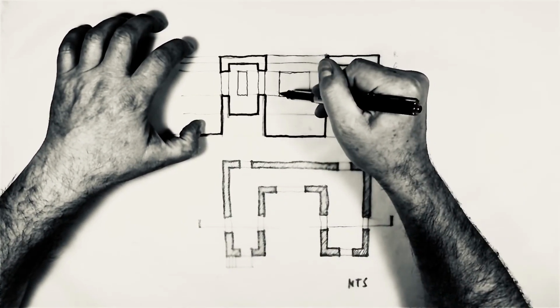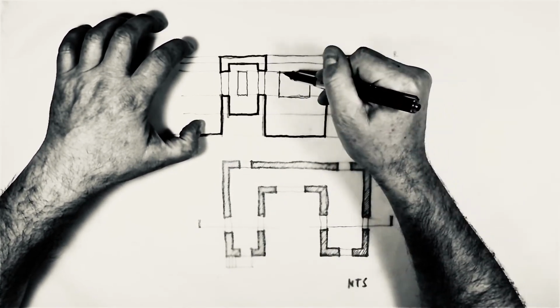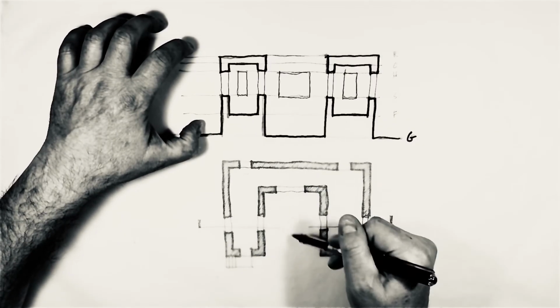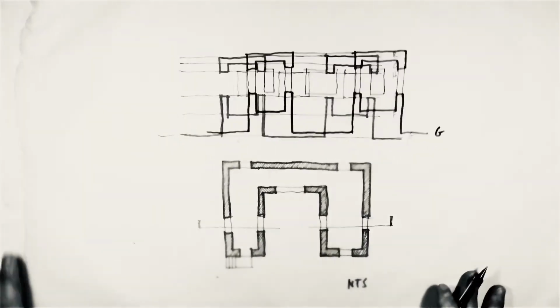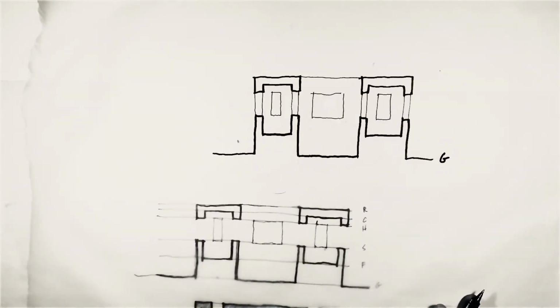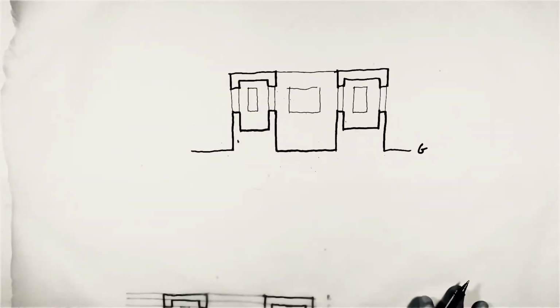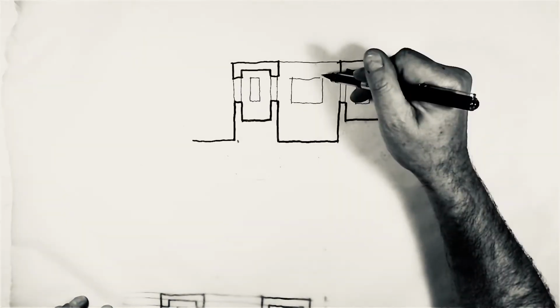I'm going to draw this aperture in elevation. It's on the exterior of the building. I'm out here, I'm looking at it, I'm not inside of it. And I'm going to draw my roof line, and then that is my elevation and section.